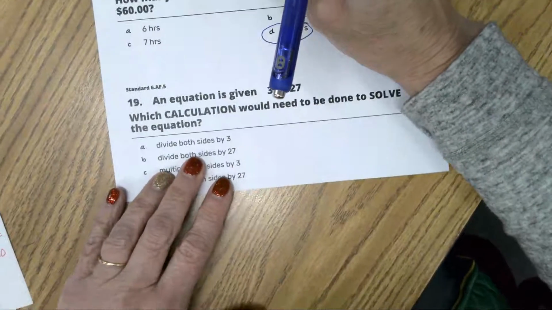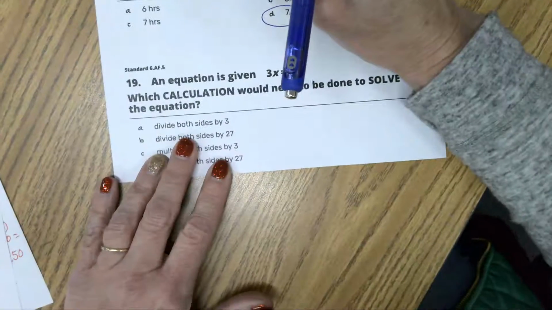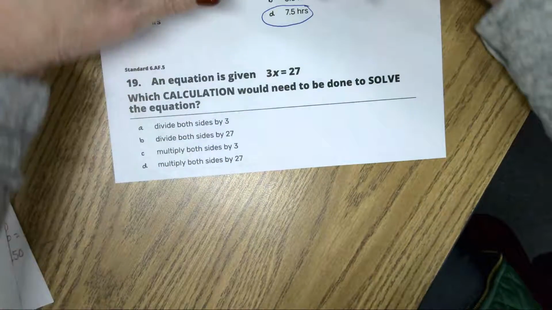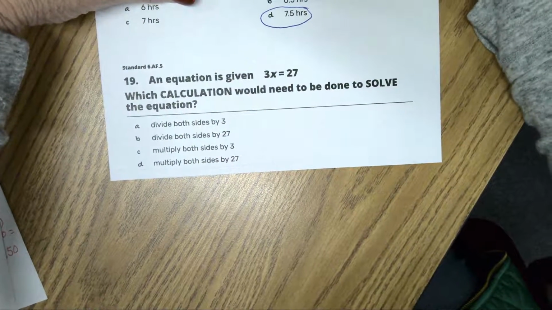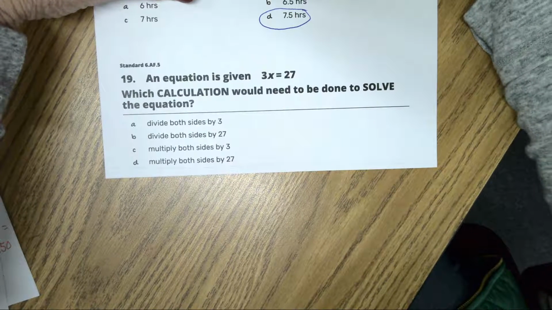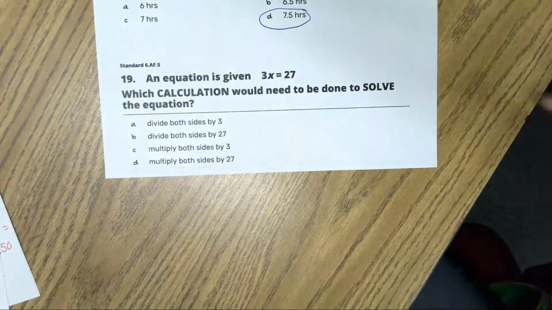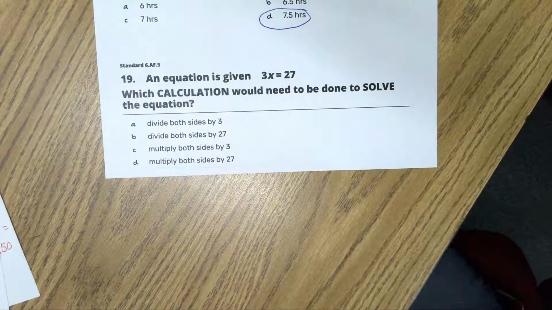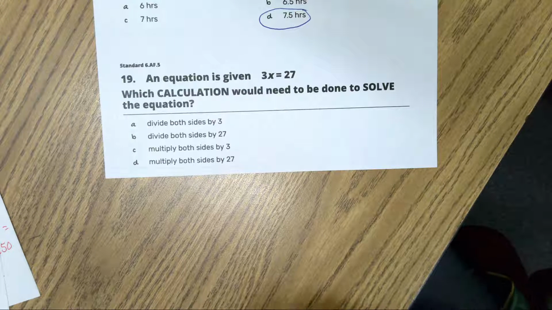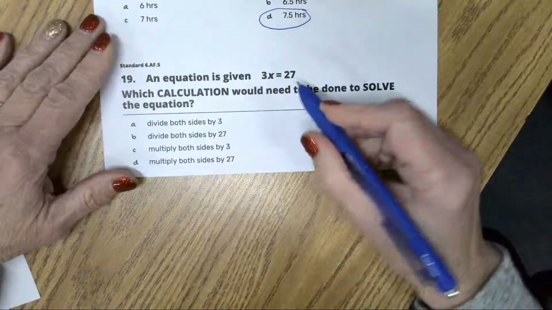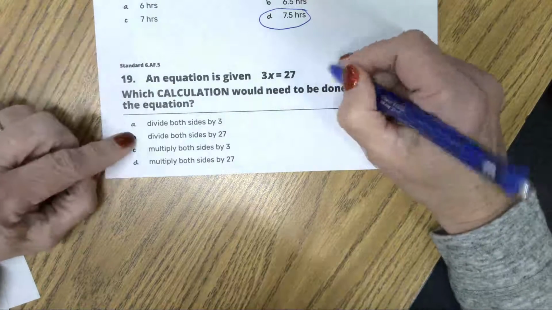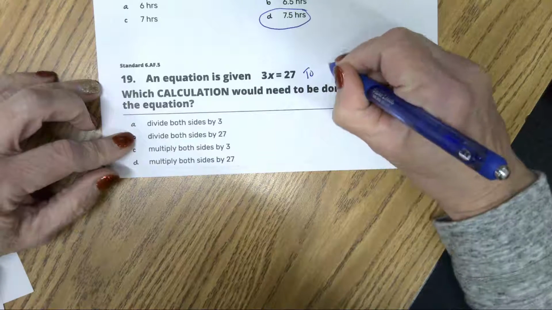In question 19, an equation is given: 3 times x equals 27. Which calculation would need to be done to solve the equation? We did one just like this on Wednesday. To undo multiplication, you divide.